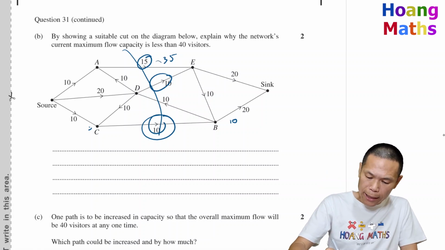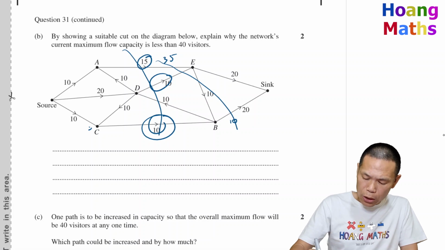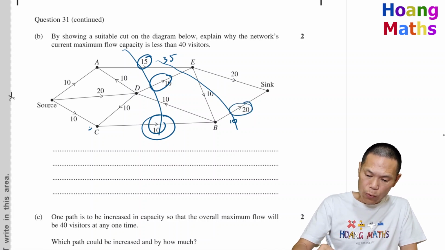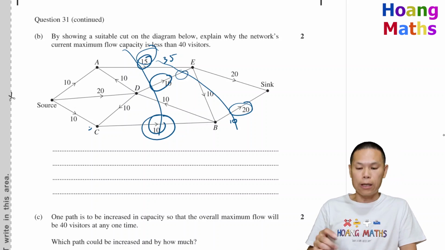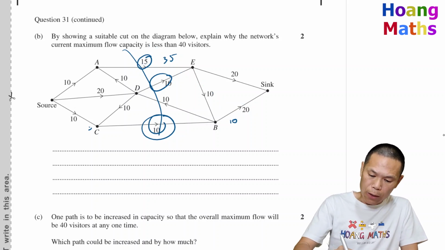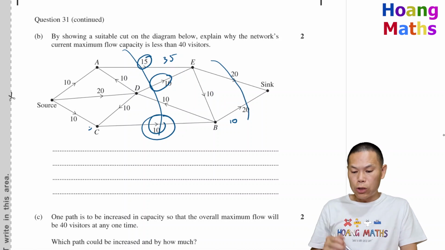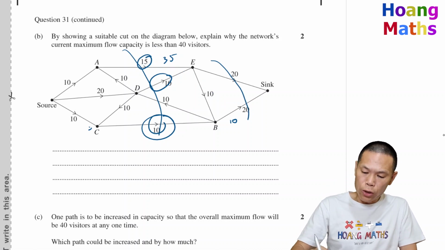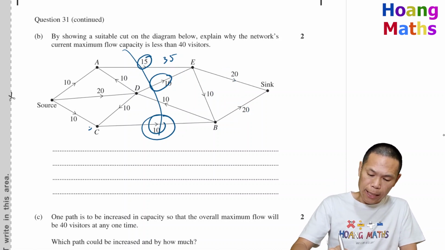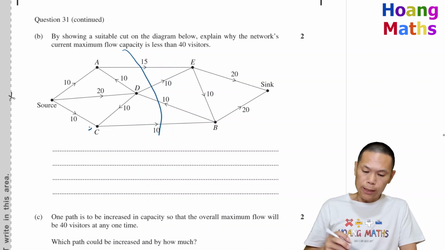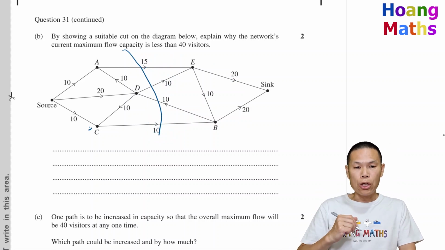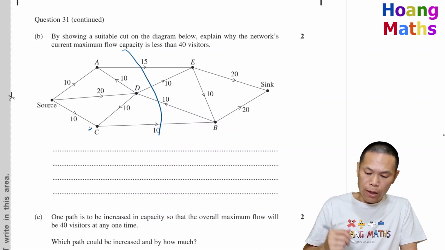We can cut like this. That gives us 20 here, and we have 15, so that's 35, plus another 10, so more than 35. No good. And we can cut like this as well, and that gives us 40. So the best one is this cut here. This is the best option. That is 35, right?